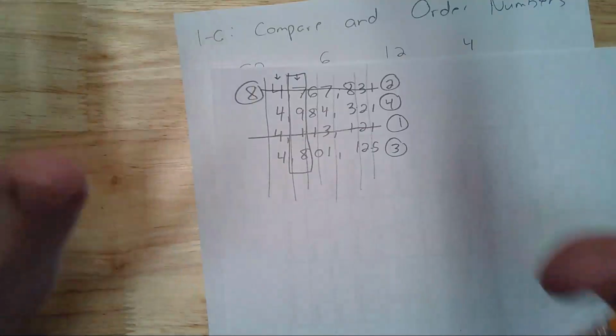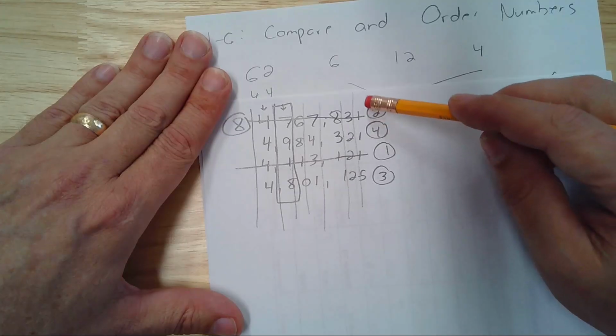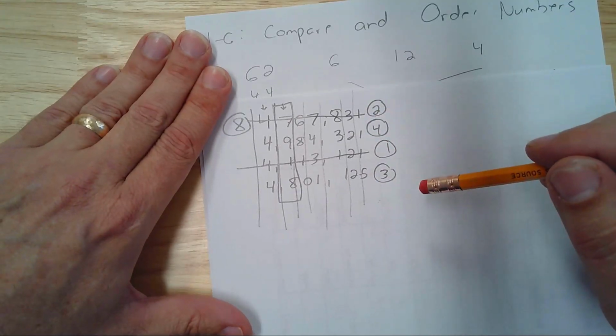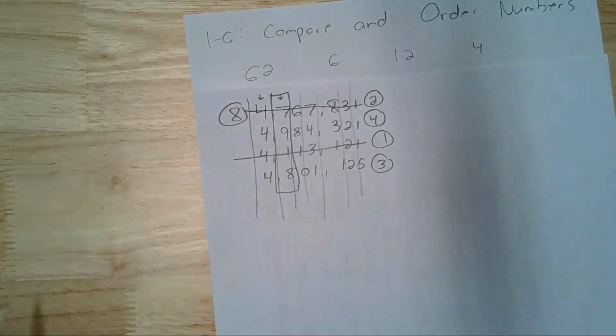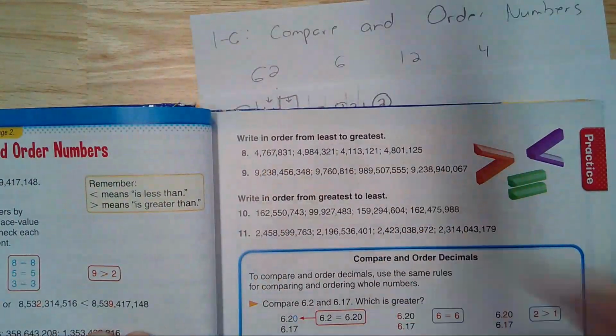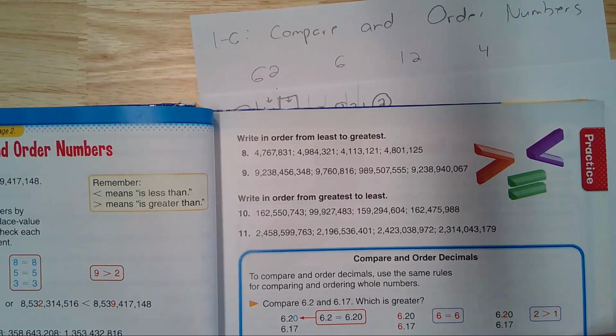Again, I strongly suggest you write them out this way when you're doing this, just because it's so much easier to see all the place values this way than this way, in my opinion. I'm not telling you you have to do it this way. I just think it's a whole lot easier to see what's going on this way. That's why I'm doing it.